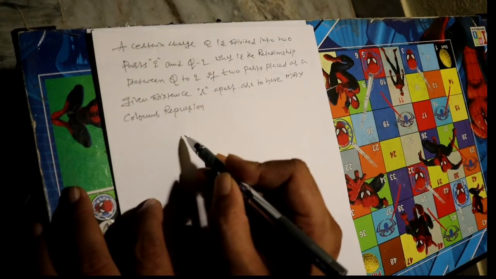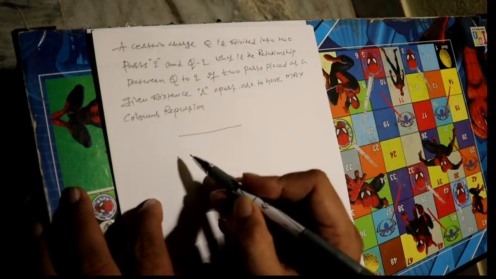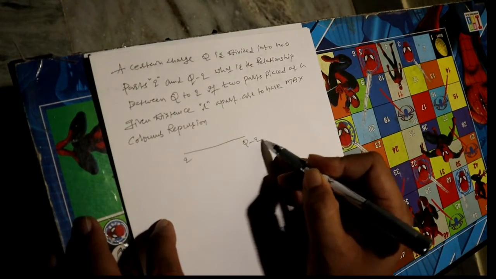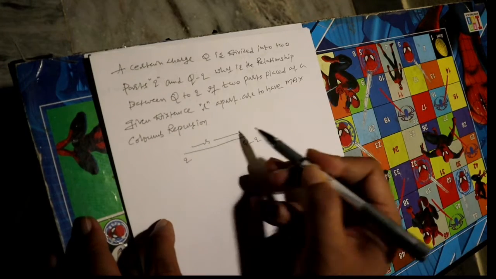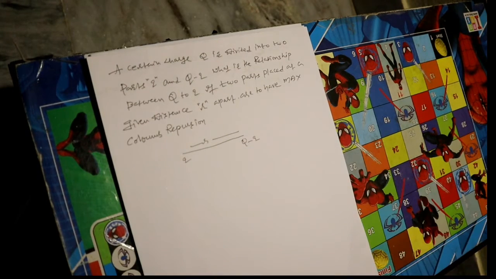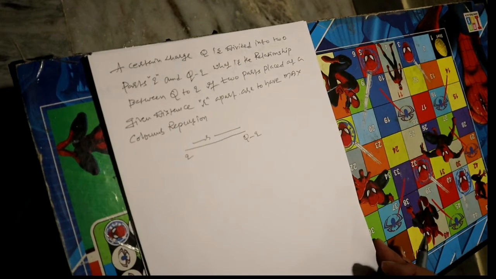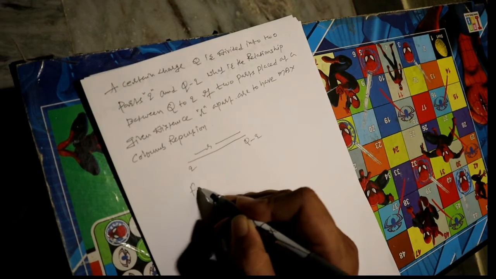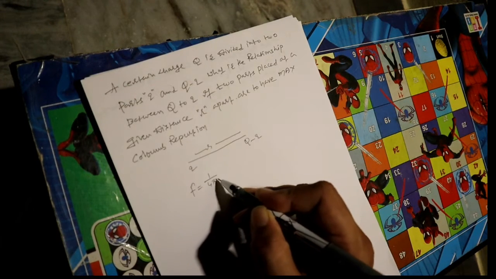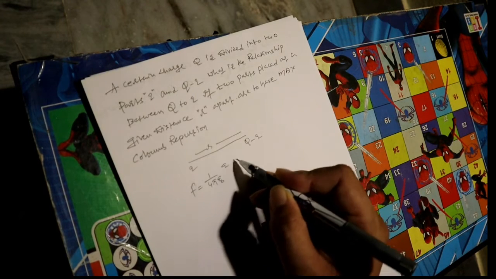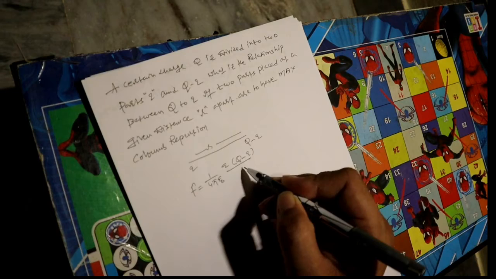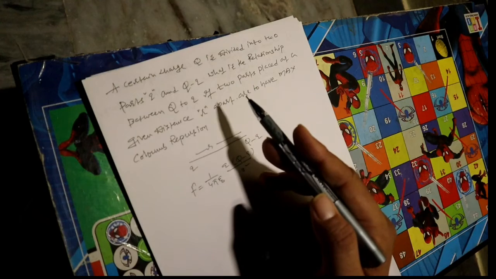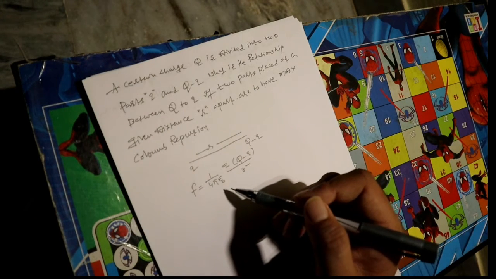So these are the two charges, small q and capital Q minus small q. They are separated by distance R. There is an electrostatic force between these two charges. That electrostatic force F is equal to 1 by 4 pi epsilon naught, q into (Q minus q), divided by R square. Here R is fixed, R is constant and capital Q is constant. Who is variable here? Small q.